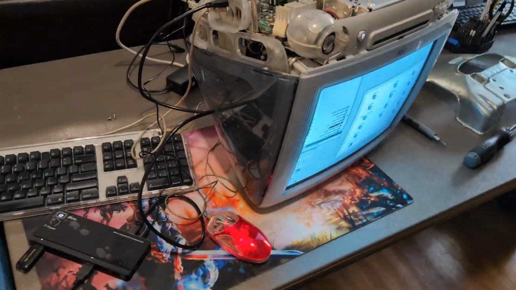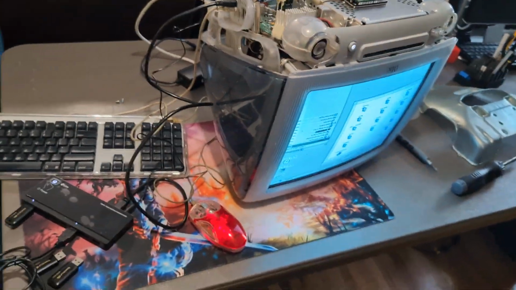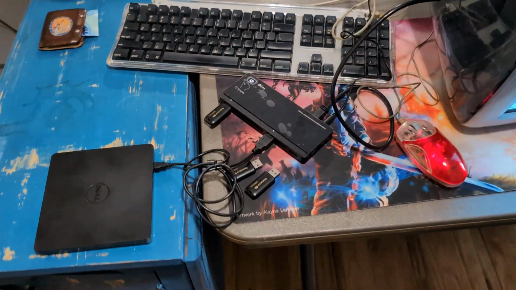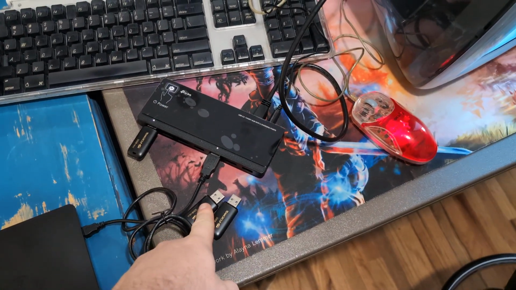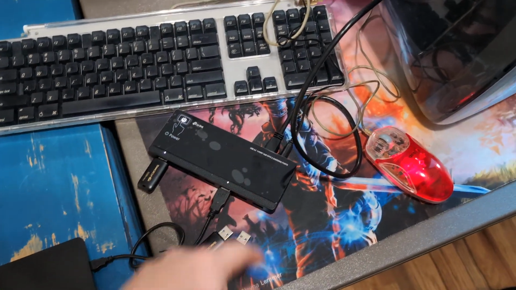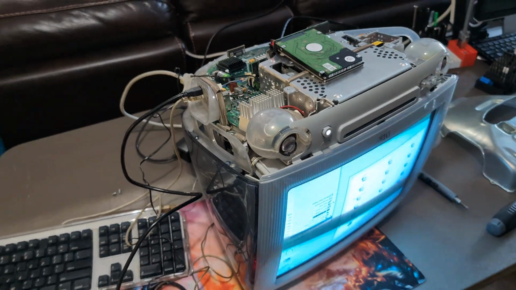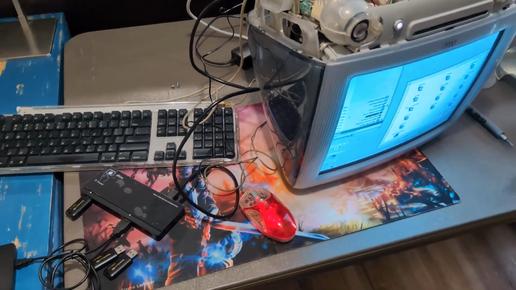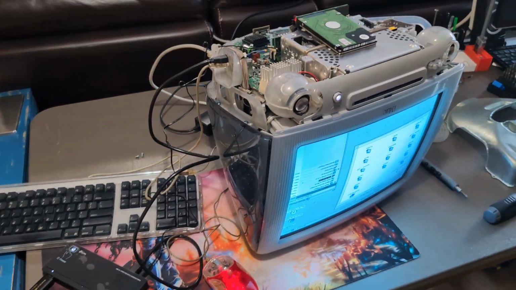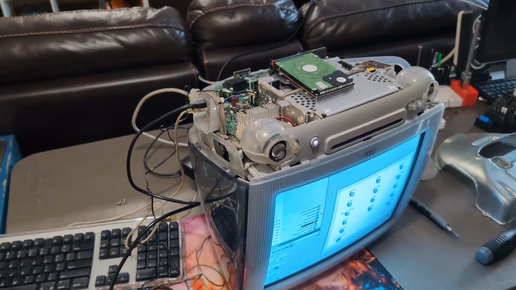So what else have I tried? I've tried booting OS X like 10.1, 10.2, 10.3 off of a USB. None of those worked. I tried Disk First Aid on an OS X disk. That also didn't work.